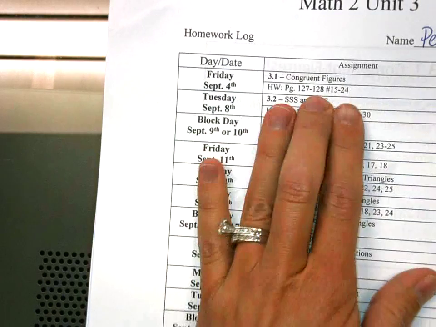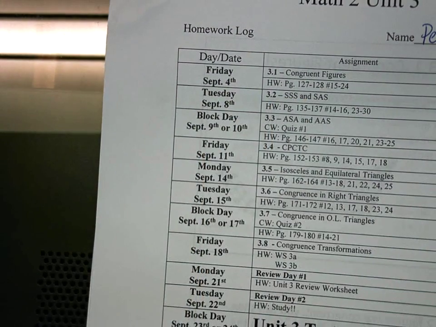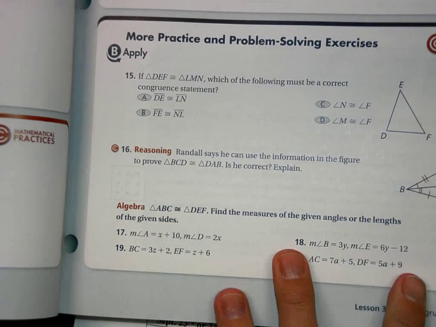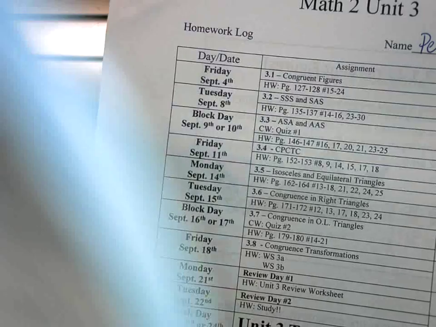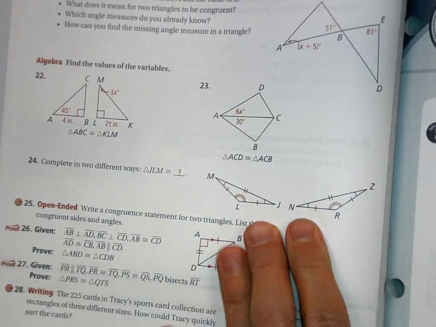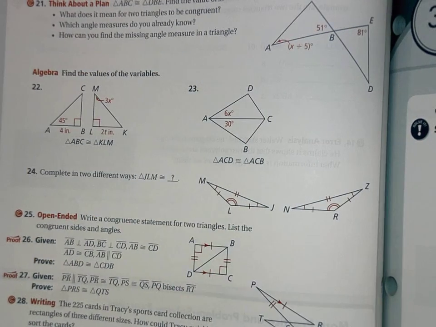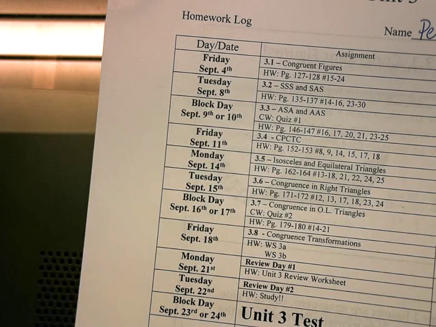Okay? And again, your homework is page 127 to 128. If you look in your book, here's 127. You're starting at 15, and you're going to number 24. Is that a ton of homework? No. Can you do your homework in your book? No. I don't want you ripping out pages. You need to do it on a separate piece of paper.